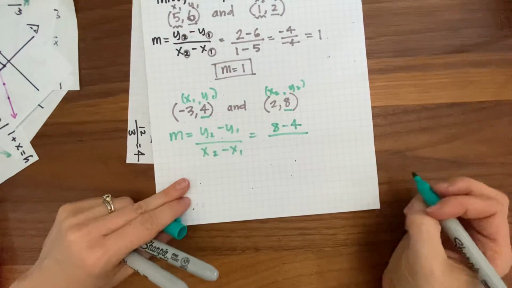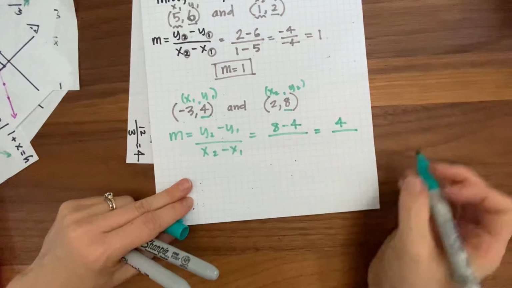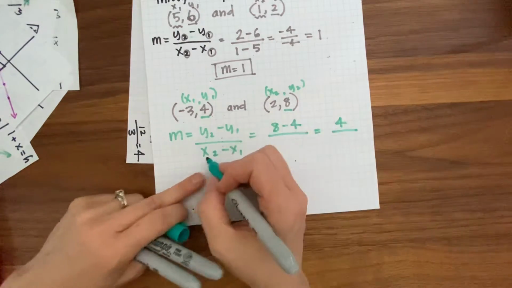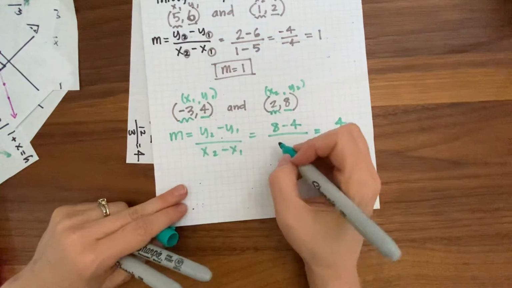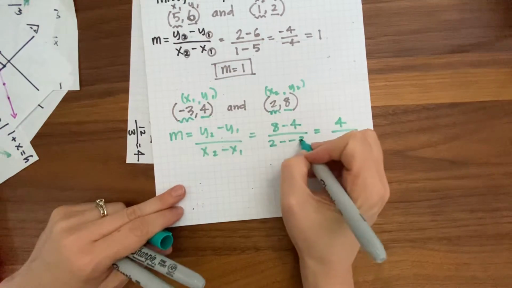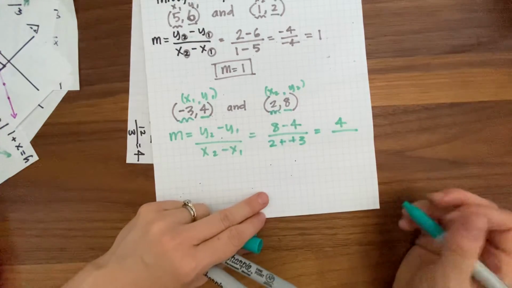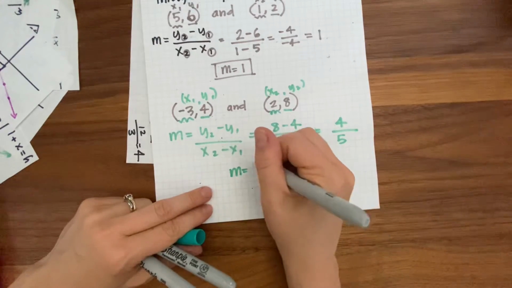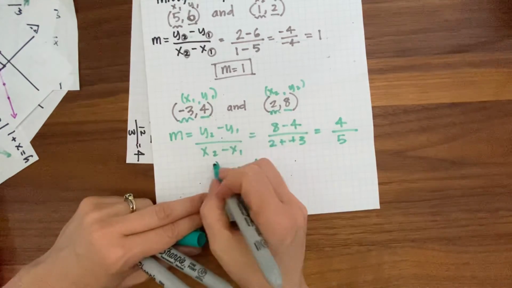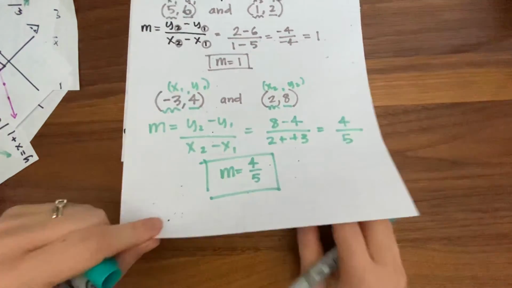That tells us how much we're climbing from one point to the next. We're climbing up 4. Then we're going to do x2 minus x1. 2 minus -3. When we subtract a negative, that's the same as adding, and so we get 5. The slope of this line is 4 over 5. Ta-da! One more example that we're going to do.